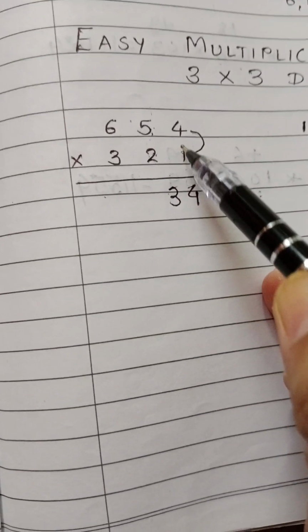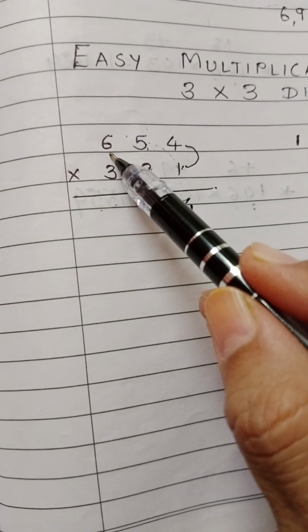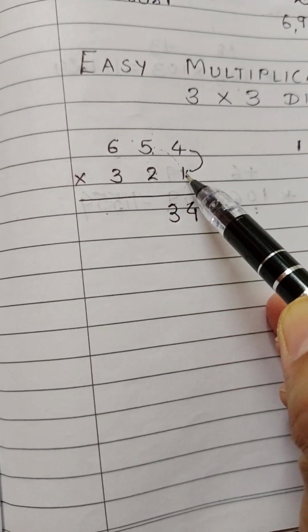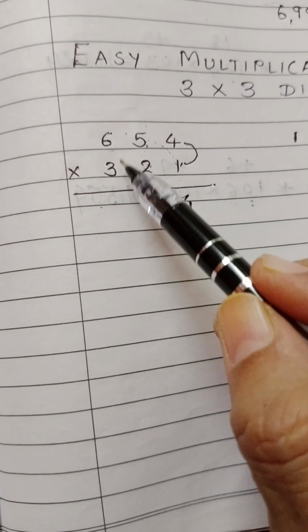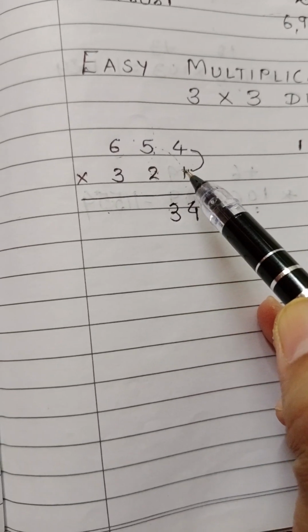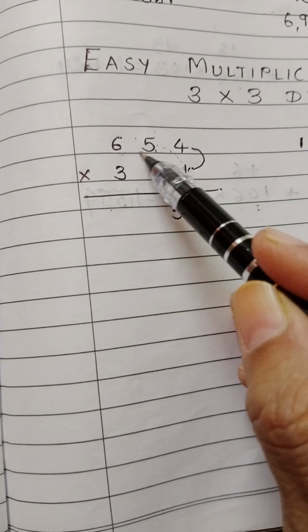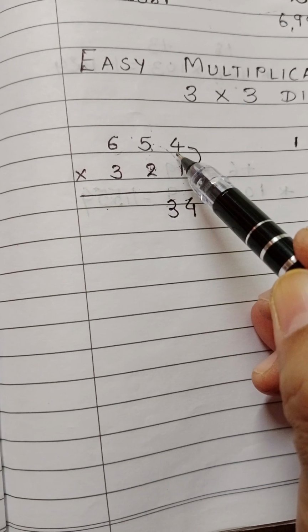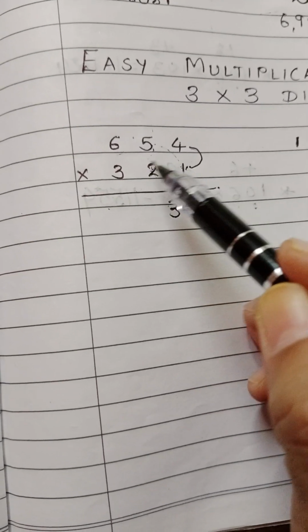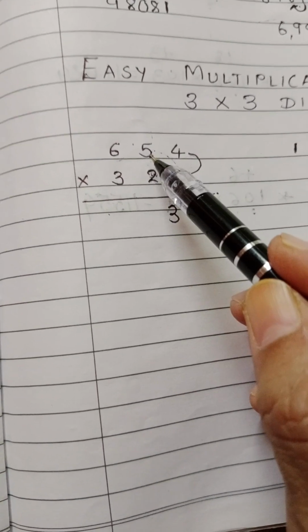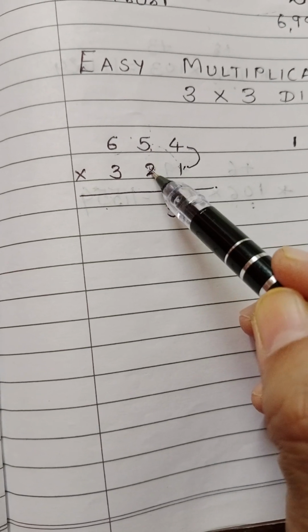Okay. Now we will multiply 6 by 1 and 4 by 3. So you know 6 ones are 6 and 4 threes are 12. 12 plus 6 will be 18 and we have to add 5 twos are 10.